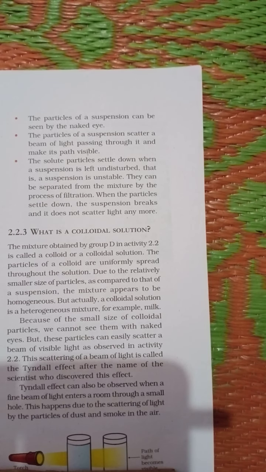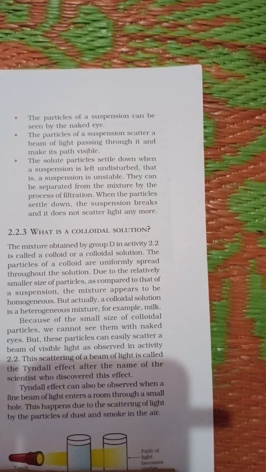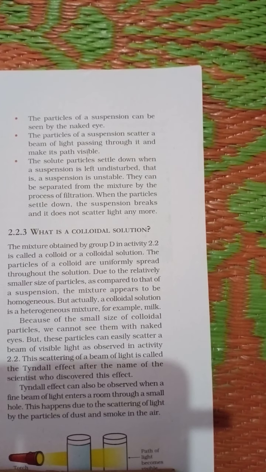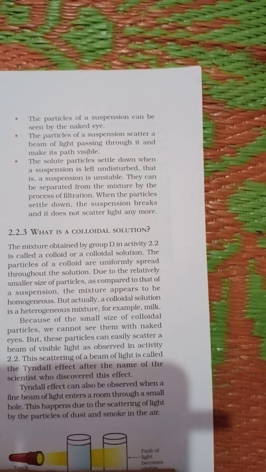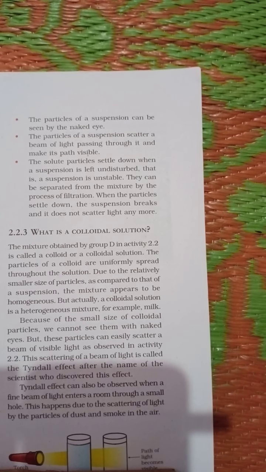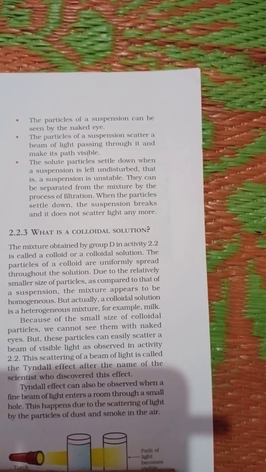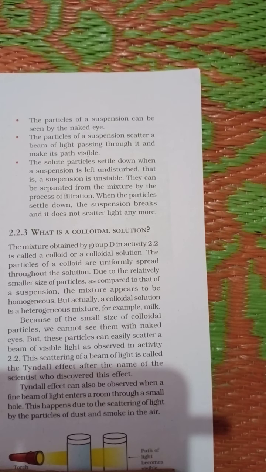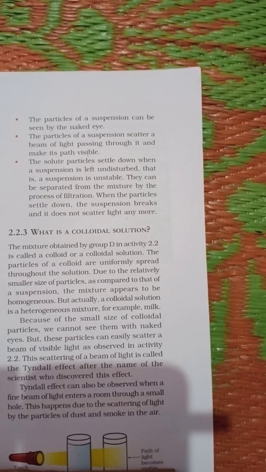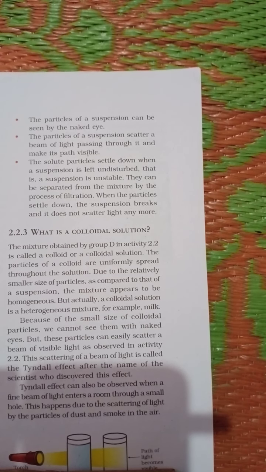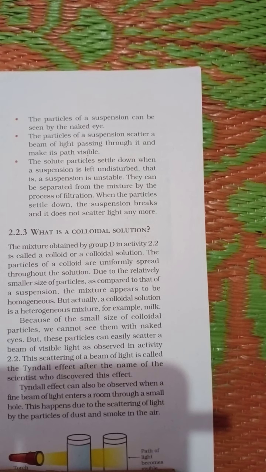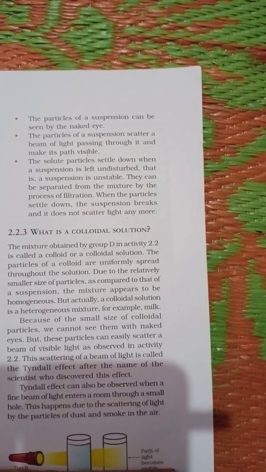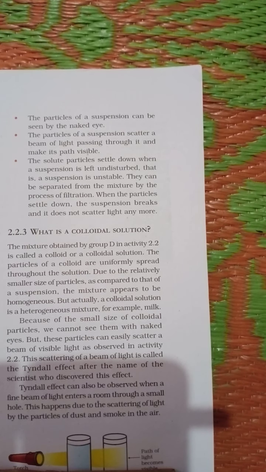That means when light is passed through a suspension, it scatters light, and the solid particles settle down when the suspension is left undisturbed. Suppose you keep it for a longer time, the particles in the suspension will automatically settle down due to gravity. That is why we say that a suspension is unstable. The suspended materials can be separated out by filtration. When the particles settle down, the suspension breaks and it does not scatter light anymore. This is all about the suspension.